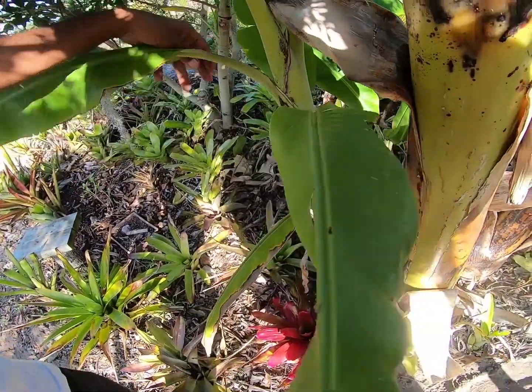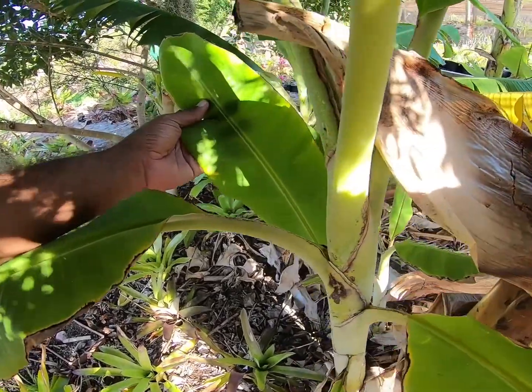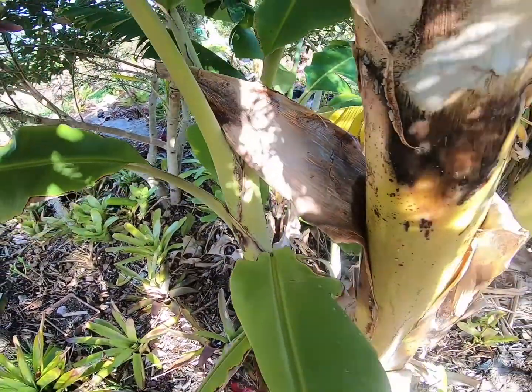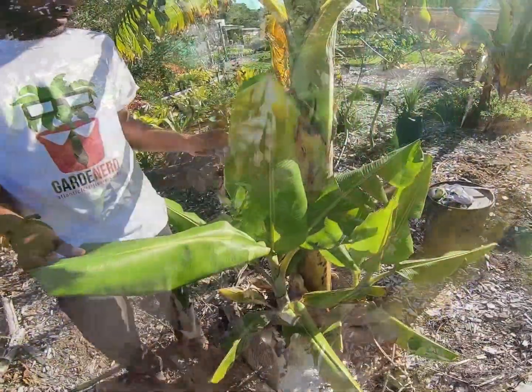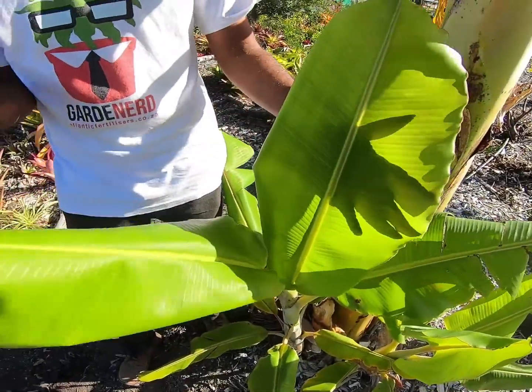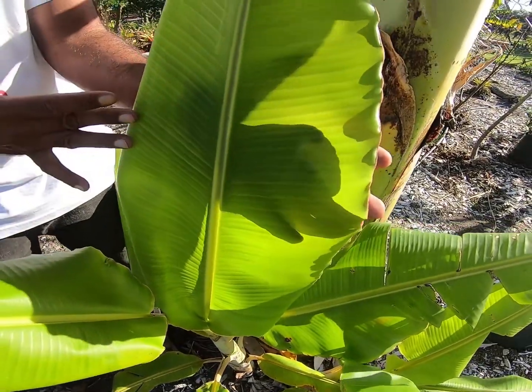Okay, and back there as well, you can also see it's very long and very narrow. Okay, now let's take a look at a water sucker. So here we've got some water suckers. Now the immediate difference on this is, you can see from end to end, this leaf is extremely broad.